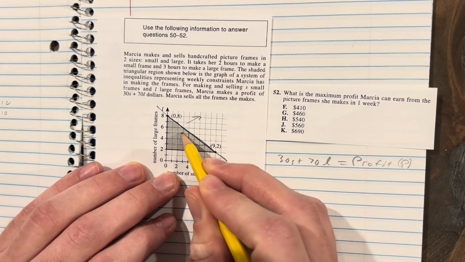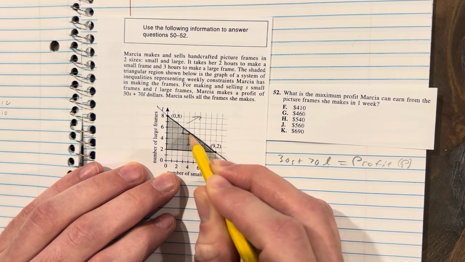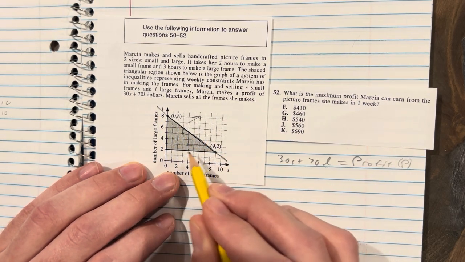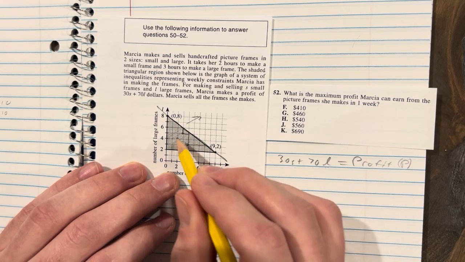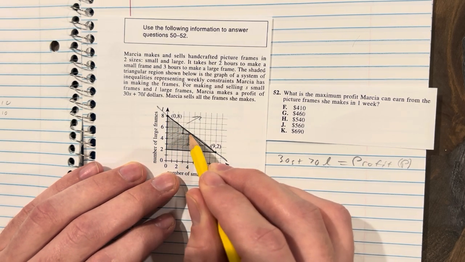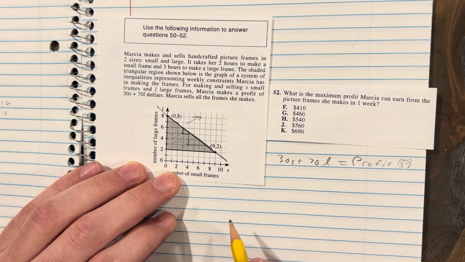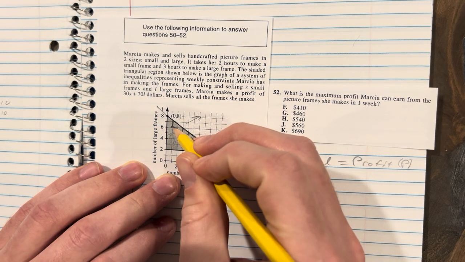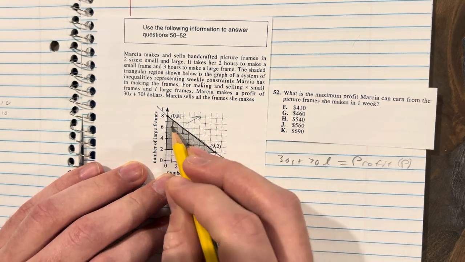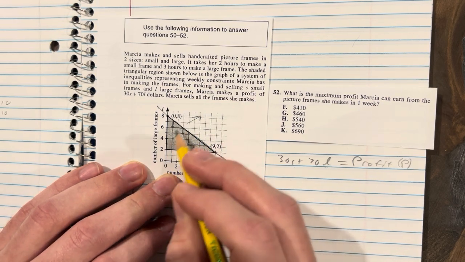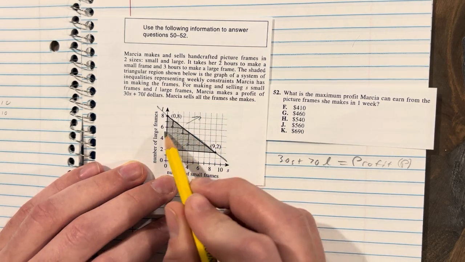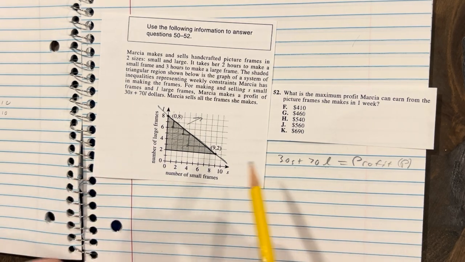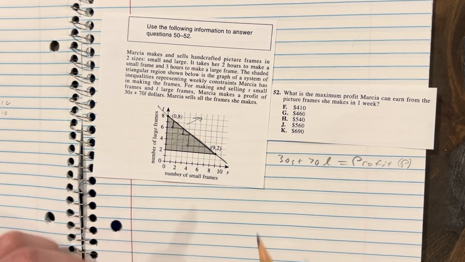So you could do that for any point if you pick it's inside the shaded region, but not on this line. Anything in here that's not on this line, you can always pick a point that will make more frames, which in turn will earn you more money, right? So I pick this point again, then I can either make, I'm picking 6 large frames, 1 small frame. I could just make 7 large frames, or I could make 2 more small frames for a total of 3 small frames. This is 1, not 2, sorry. So then we know we want to pick something on this line because that will maximize the number of frames we can make, which in turn will maximize our profit.